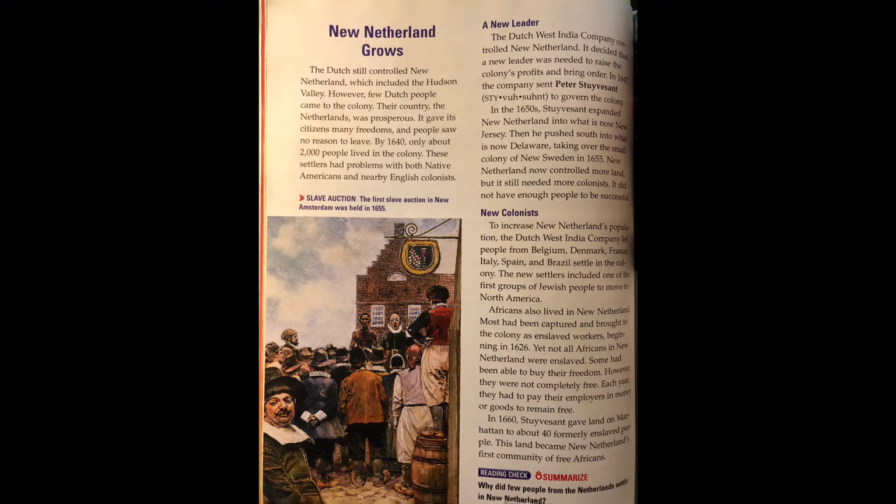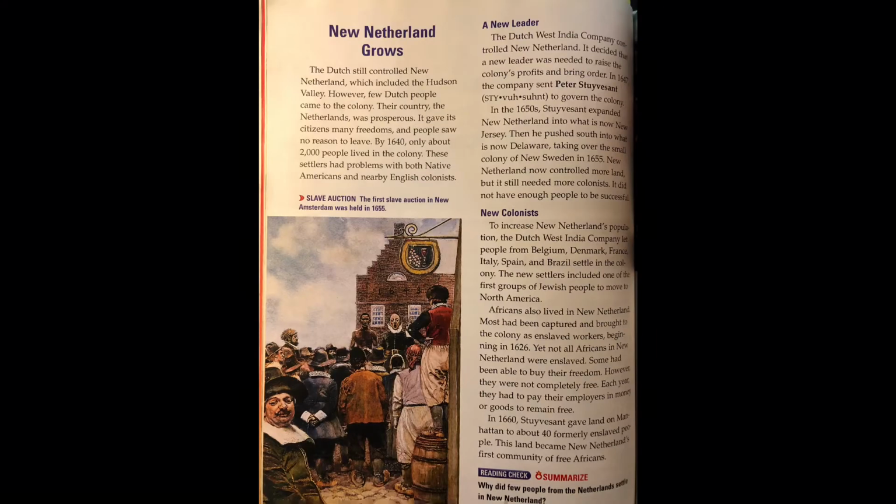A new leader. The Dutch West India Company controlled New Netherland. It decided that a new leader was needed to raise the colony's profits and bring order. Now let's think about what a profit is. A profit means money that someone makes. So they thought, we need a new leader because we want to make more of a what? Profit, right? In 1647, the company sent Peter Stuyvesant to govern the colony.